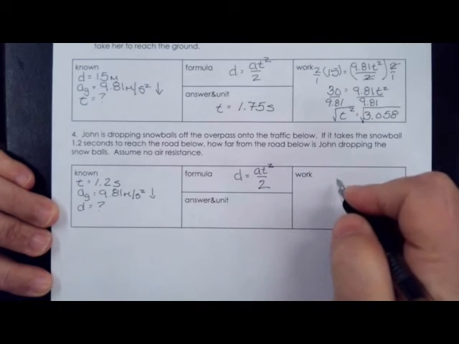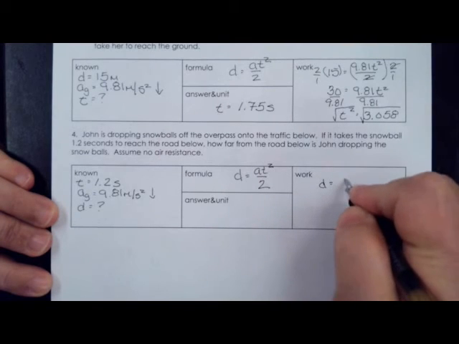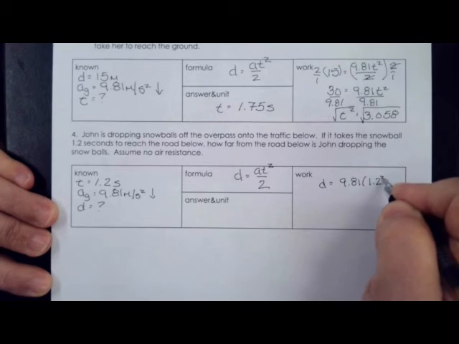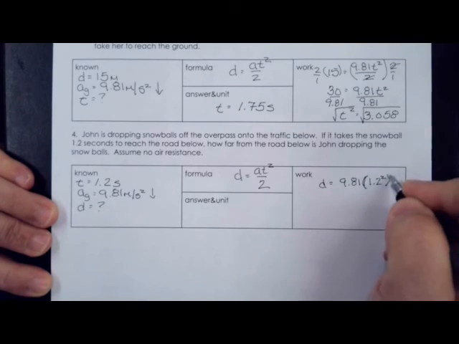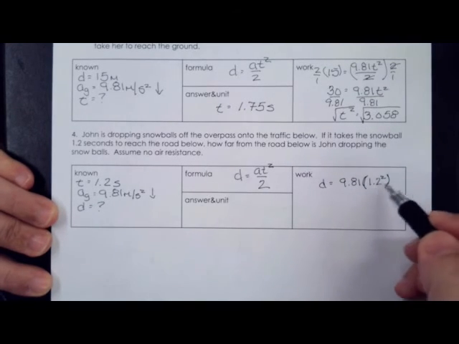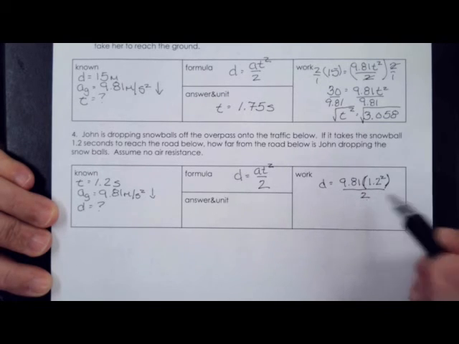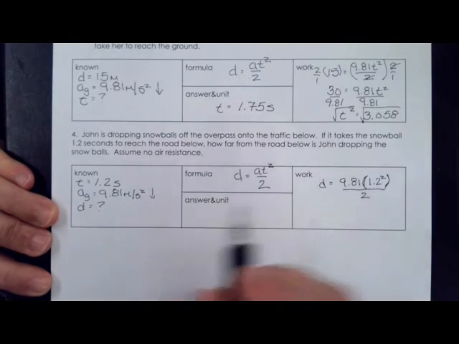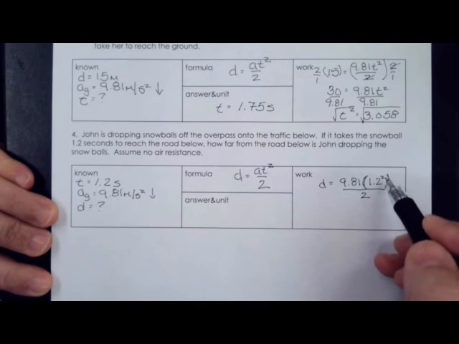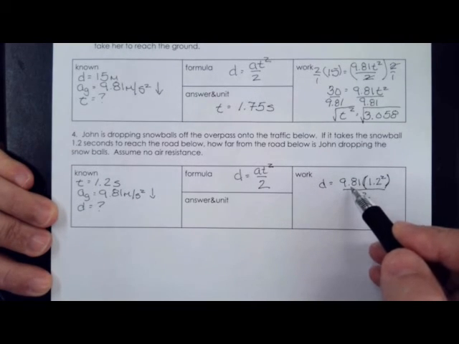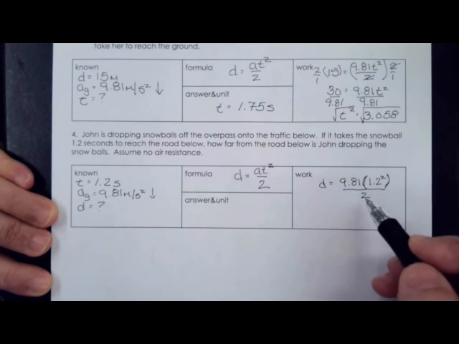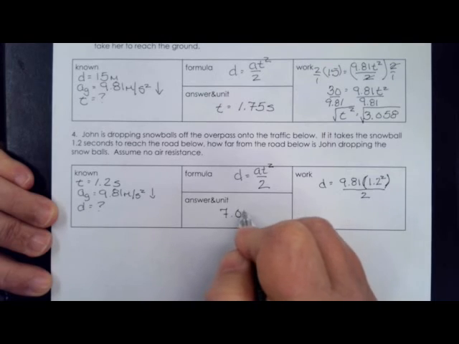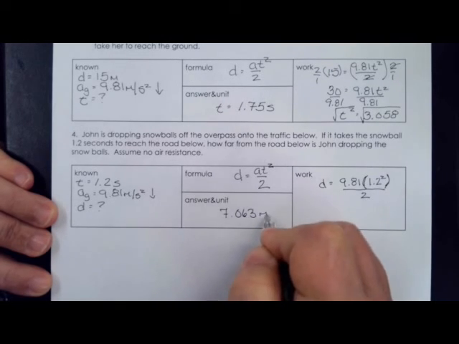So let's substitute in there. D equals 9.81 times 1.2. And again, remember, I'm putting it inside the parentheses because I want to make sure that I do that first. And then I have to divide it by 2. So when you do the math, 1.2 squared, multiply that by 9.81, divide that product by 2, you get 7.063 meters.